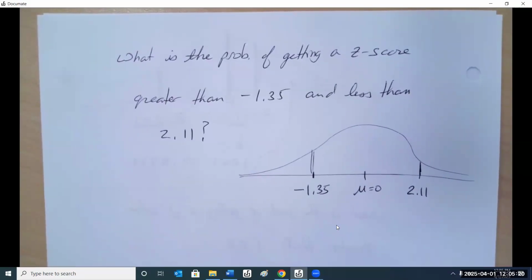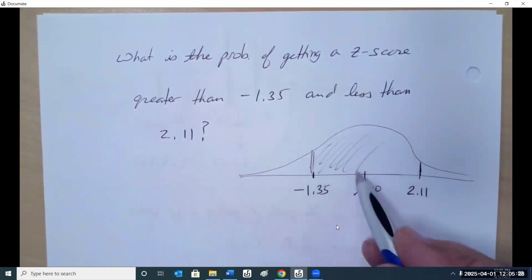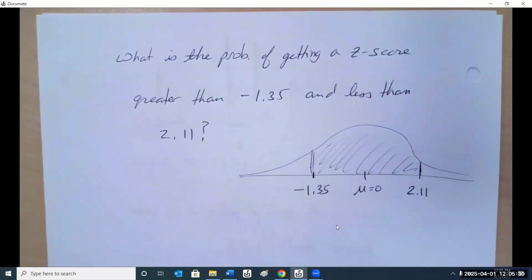Now, what part of this graph am I looking for? What's that? The middle part. I'm looking for this area here. How do I find it?